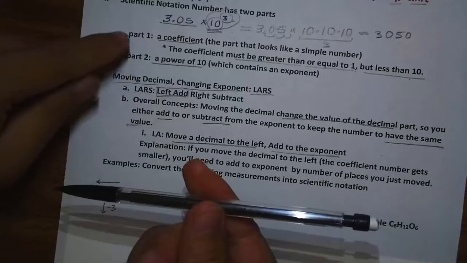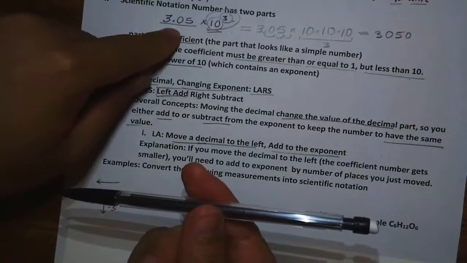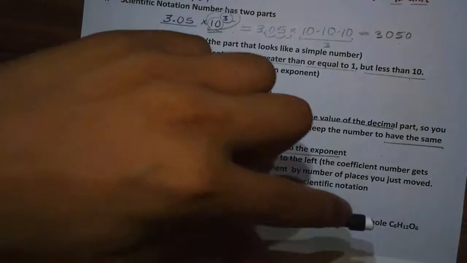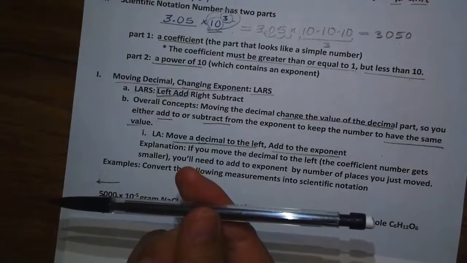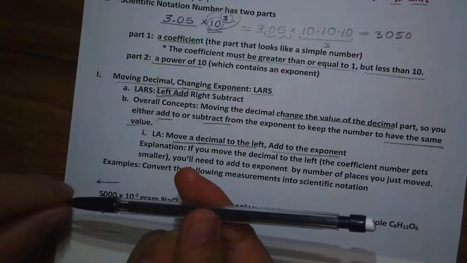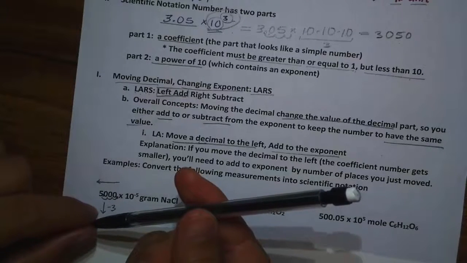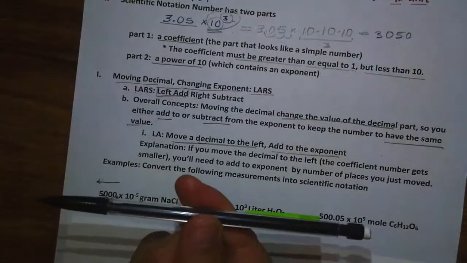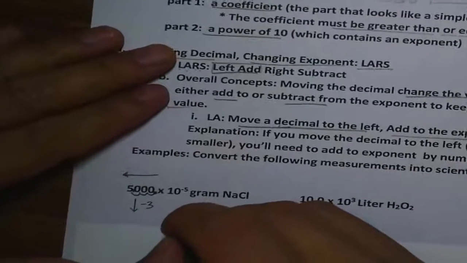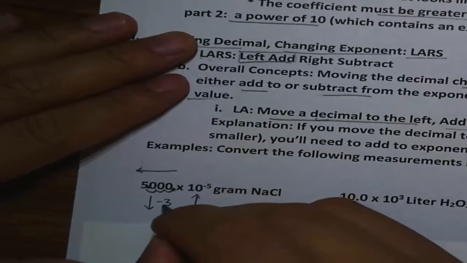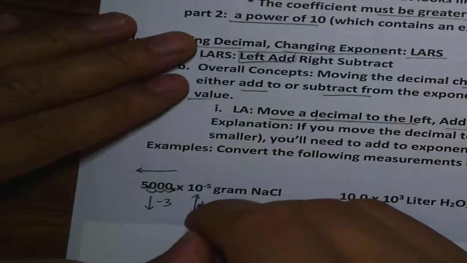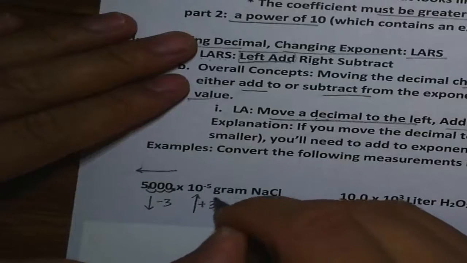Now, if we look at the structure of the scientific notation, there are 2 parts, the coefficient and the exponent. In this case, the value of the coefficient decreased. We have to counteract by adding more on this side to keep this balanced. So what we're going to do is the opposite. This decreased by 3, so we're going to add 3 to the exponent.